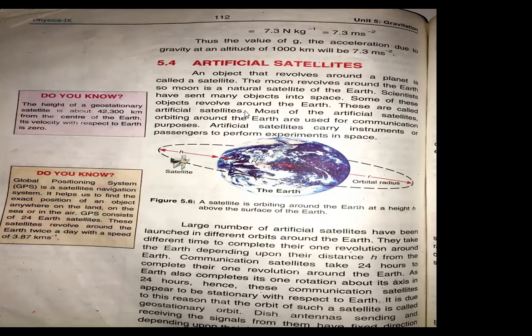The television programs that come to our televisions are due to artificial satellites sent by man into space. Most of the artificial satellites orbiting around Earth are used for communication purposes. Artificial satellites carry instruments or passengers. There are some passengers in the artificial satellite to perform their experiments in space.